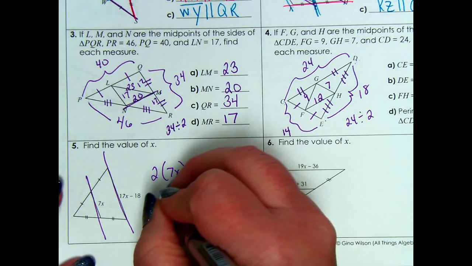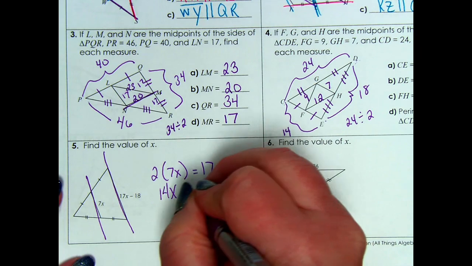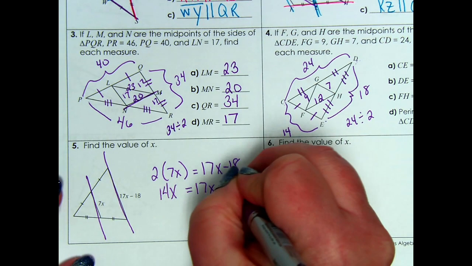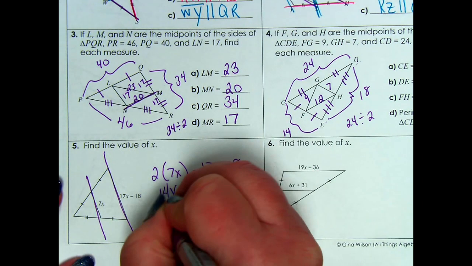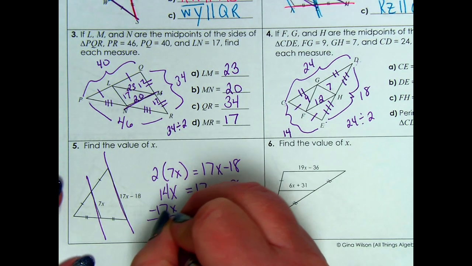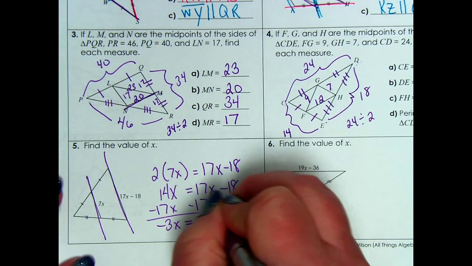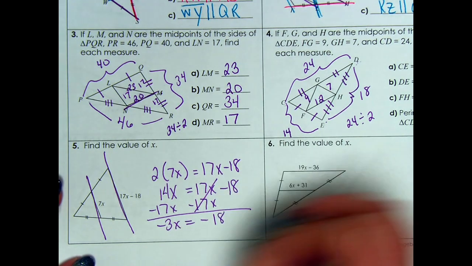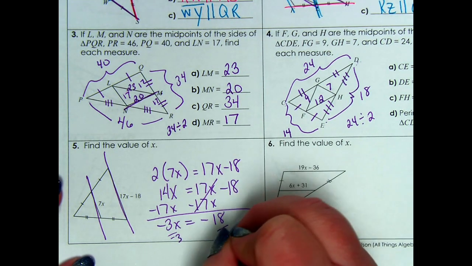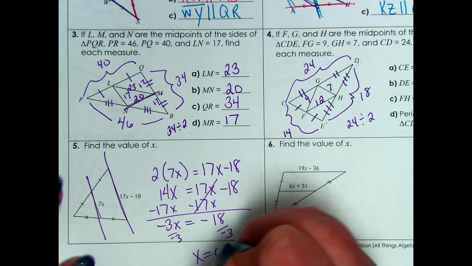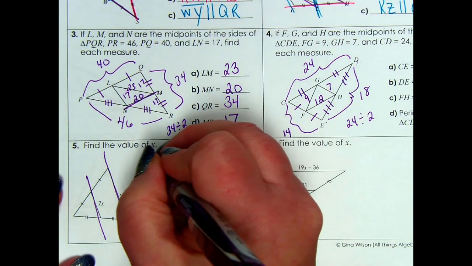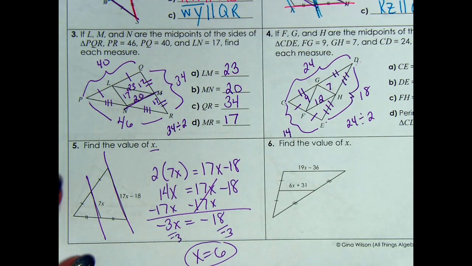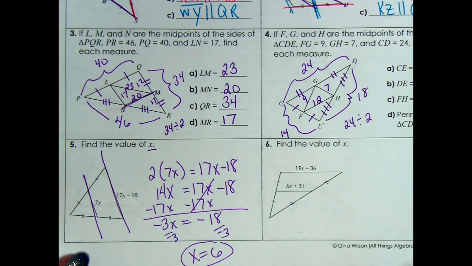So 14x equals 17x minus 18. I'm going to subtract 17x. I get negative 3x equals negative 18. I divide by negative 3, and I get x is equal to 6. Now because the question asks me to find the value of x, I'm done. Please take a moment and answer question 6.